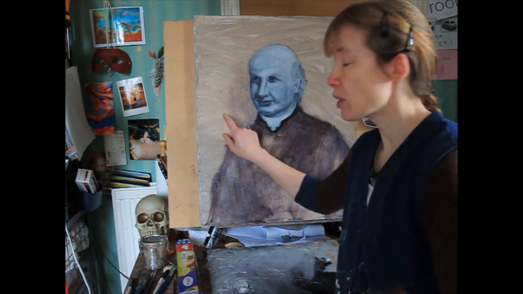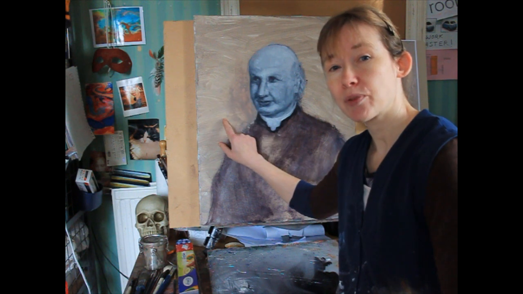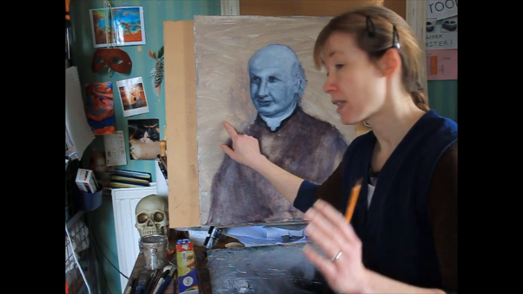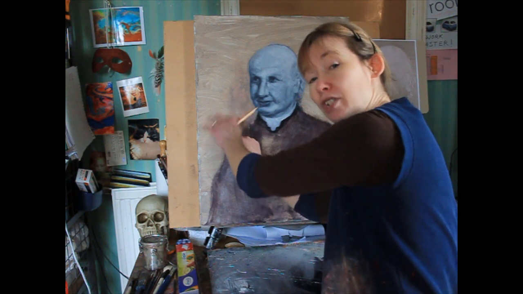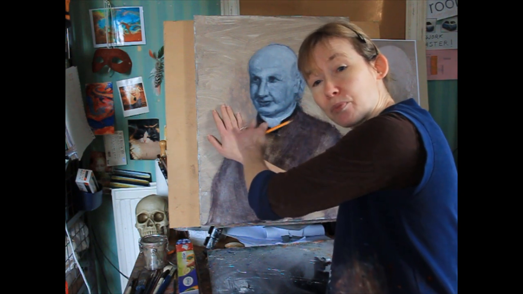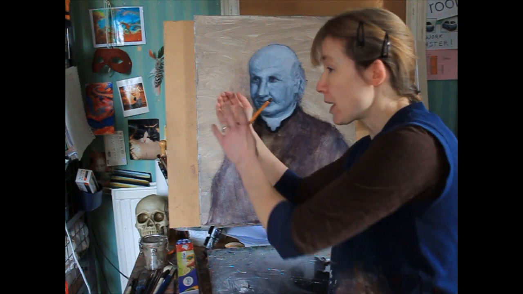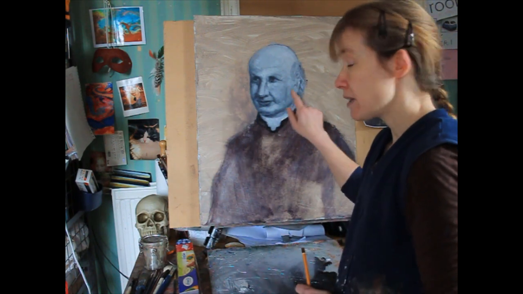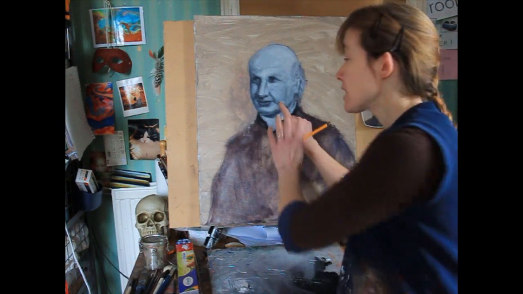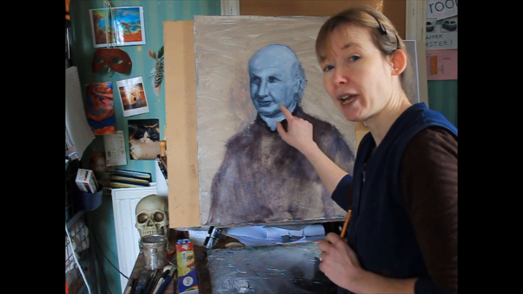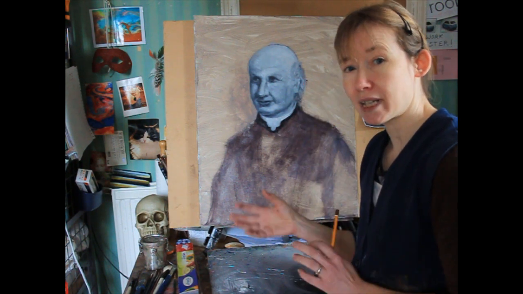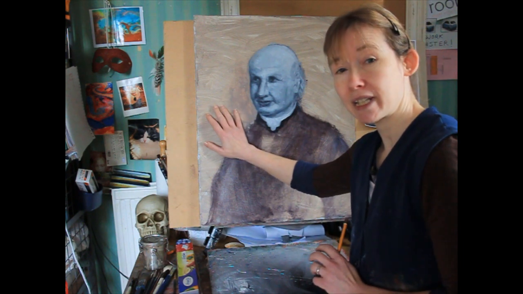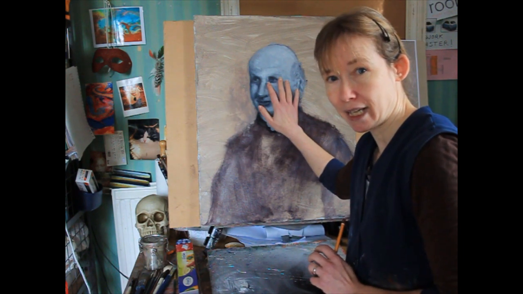This is happening because the paint here is transparent or semi-transparent. The light bounces all the way through, it bounces off the gesso at the back that's primed the canvas and comes back towards us. Whereas in this part of the painting, the light hits the surface of the opaque paint and bounces straight back to us. The impression of depth is gained by the transparency here and the opacity here.